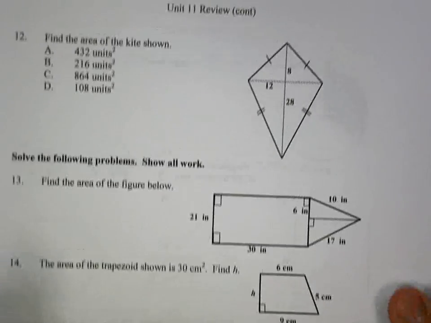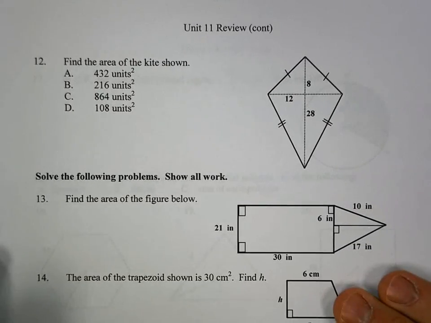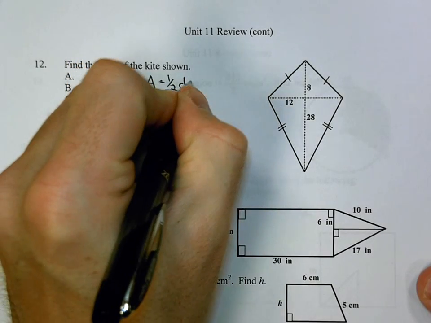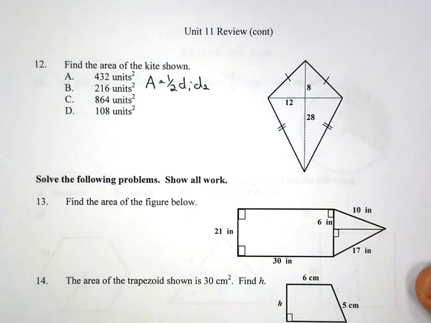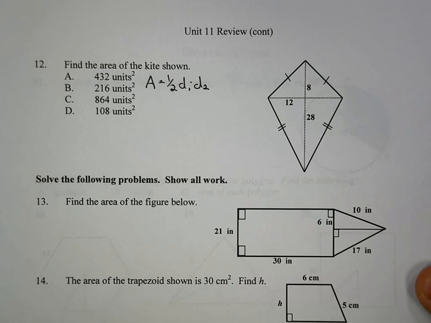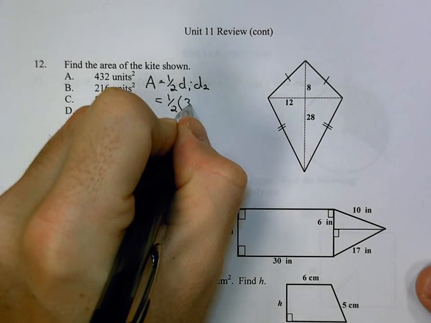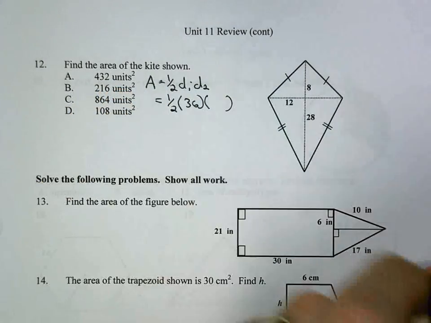Okay, next page. Number 12, we're finding the area of our kite. Area of a kite is 1/2 diagonal 1 times diagonal 2. If we look, we know one of the diagonals. We know that vertical diagonal would be 8 plus 28, which is 36. And then we need diagonal 2.